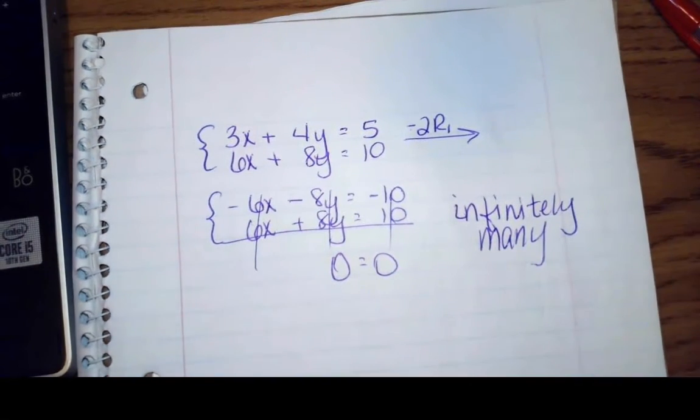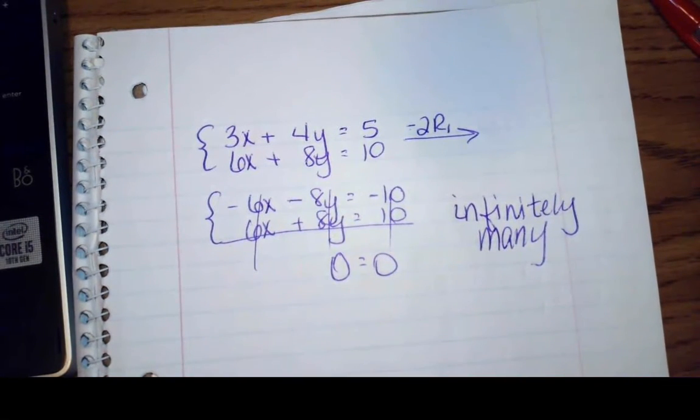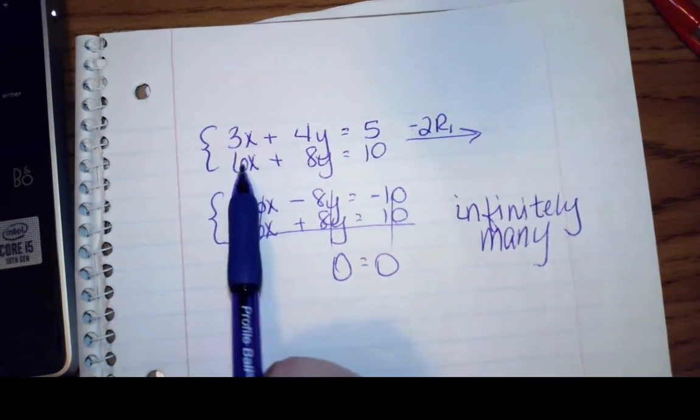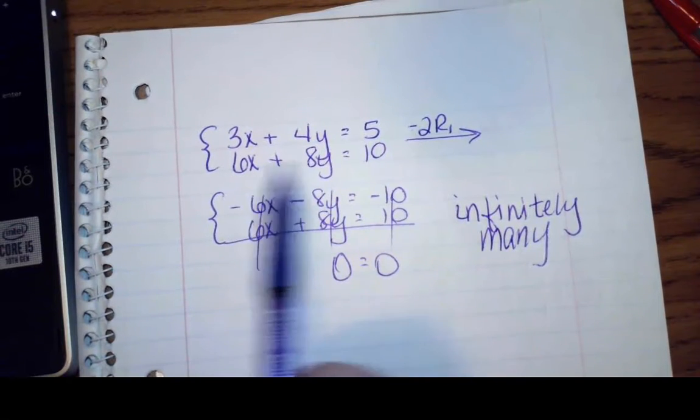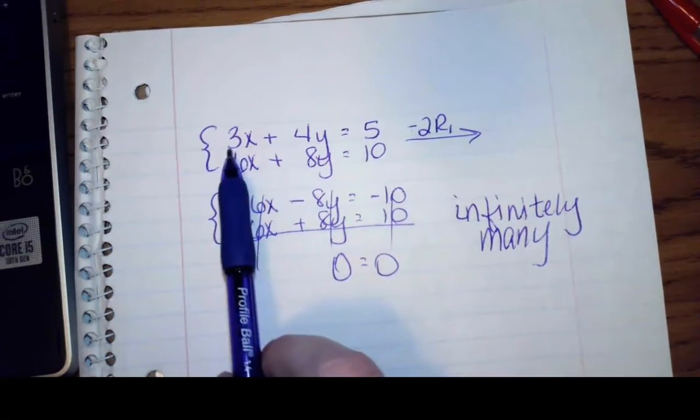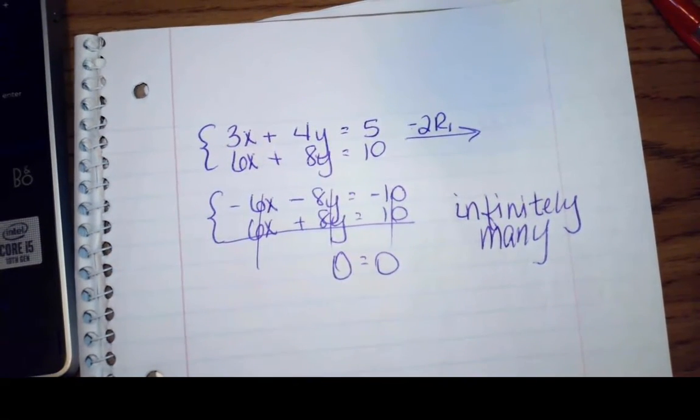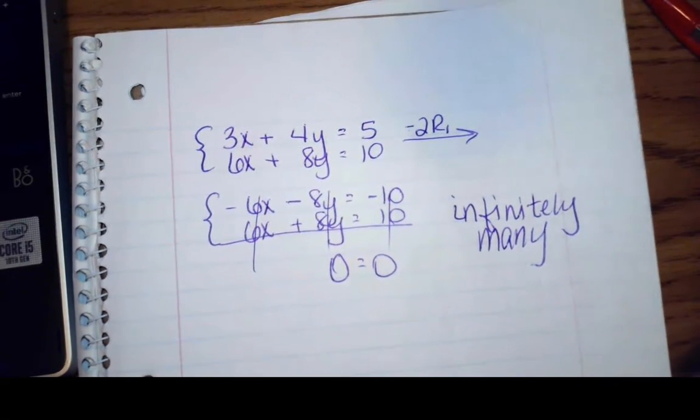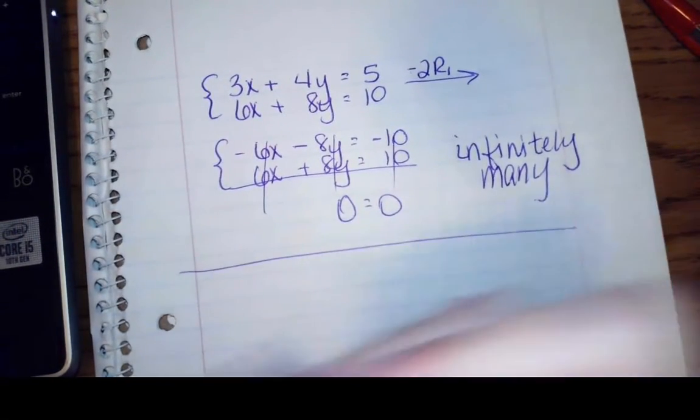Okay, there's an infinite number of solutions, which means they are technically the same line. So if you look up here, if you divided this bottom row by 2, you would have gotten 3x plus 4y is 5. So it's the exact same line. They just lie on top of each other when you graph them. All right, so we have one that's a little bit more exciting.